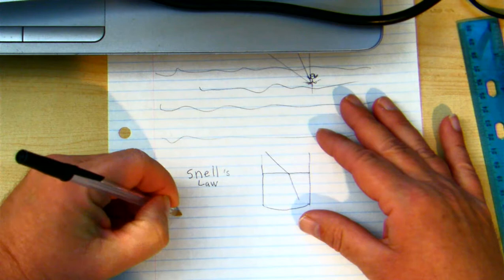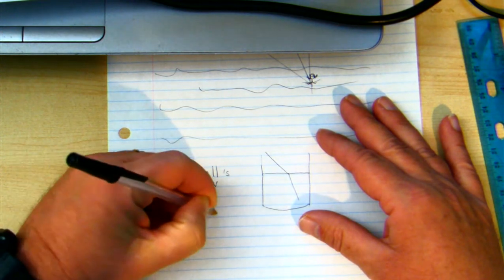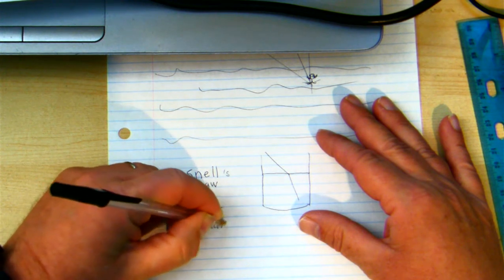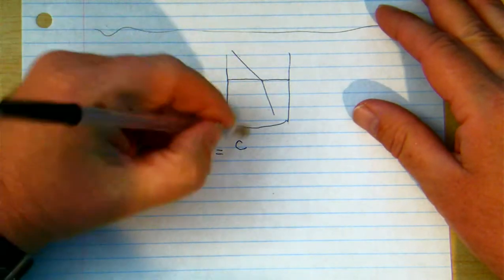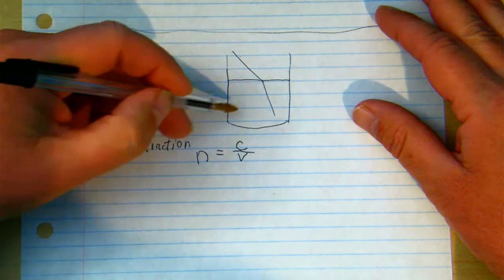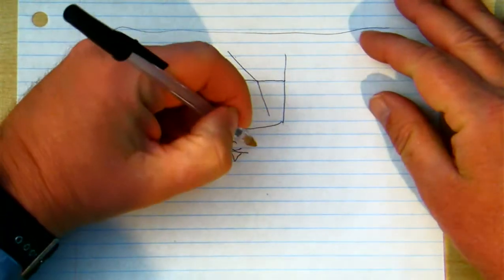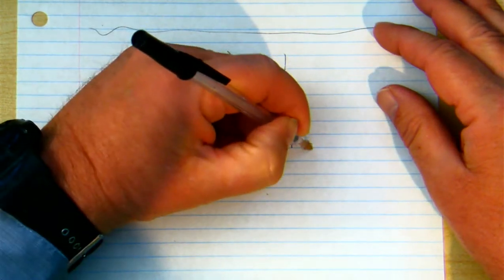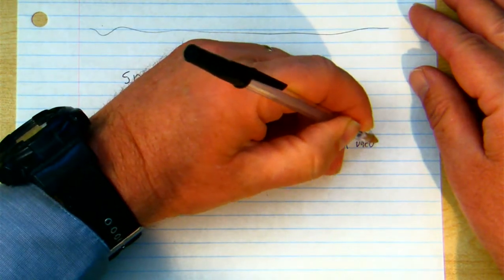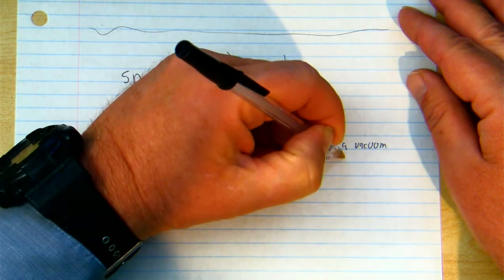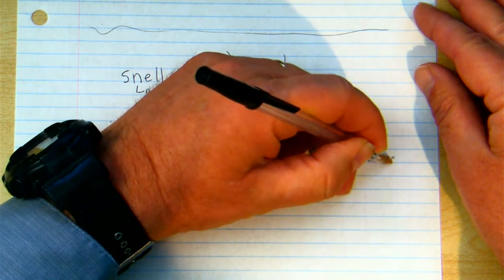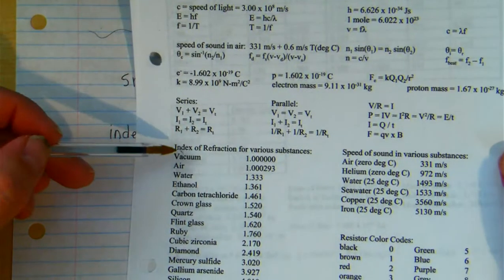And so there is a value called the index of refraction. It's represented by lowercase letter n. And the formula for the index of refraction is on that reference sheet. It says it is the ratio of the speed of light in a vacuum divided by the speed of light in whatever substance we're referring to. So speed of light in a vacuum, that's what lowercase letter c represents, divided by speed of light in a substance: air, water, diamond. There's a list here, index of refraction for various substances.